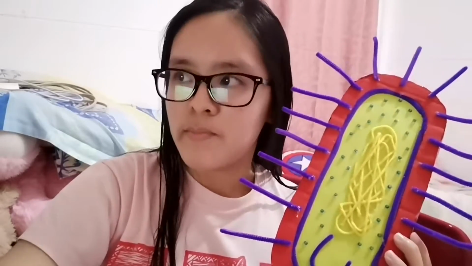This violet part that surrounds the cytoplasm is called the plasma membrane. The plasma membrane encloses the interior of the bacterium, regulating the flow of materials in and out of the cell. This is a structural trait bacteria share with all other living cells, a barrier that allows them to selectively interact with their environment.